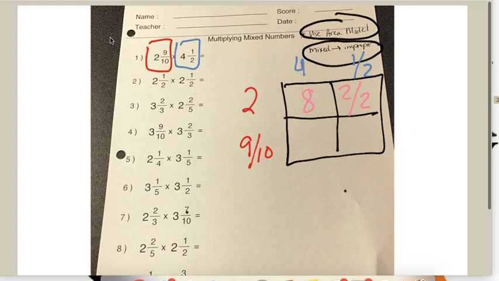So I do 9/10 plus 9/10 plus 9/10 plus 9/10, which gives me 36 over 10. Now I do the next one, which would be 9/10 times 1/2.